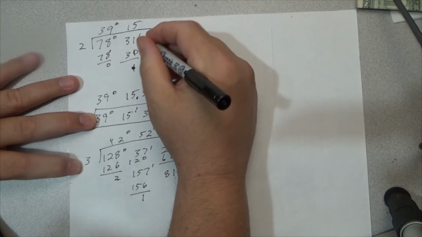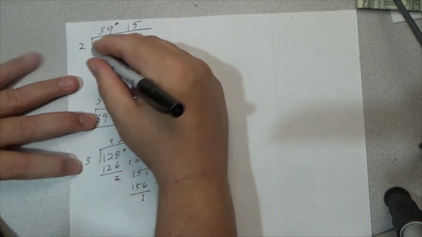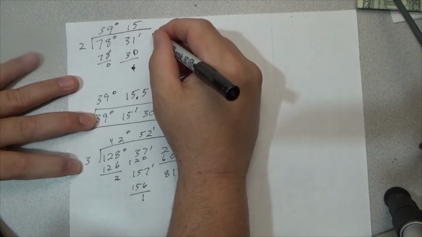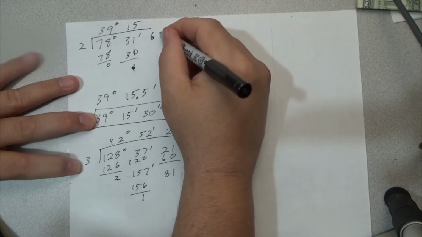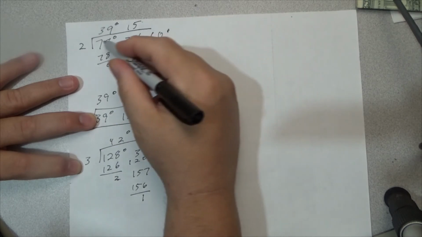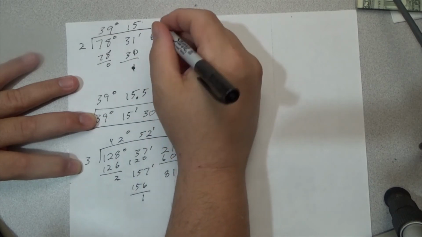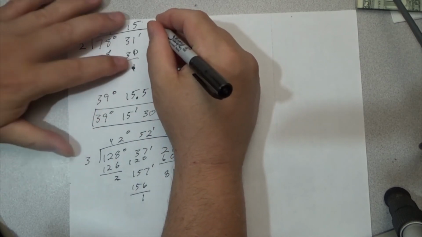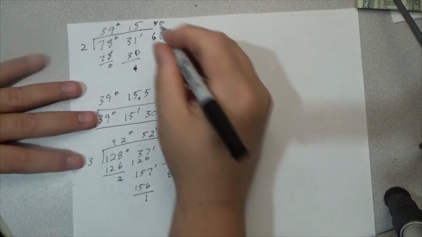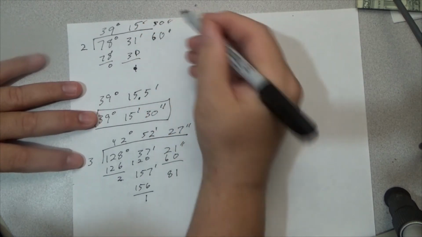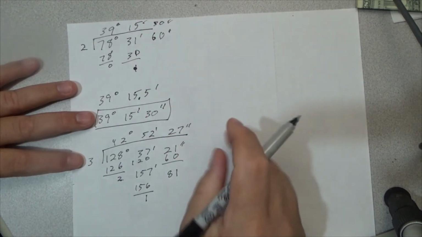Plus it just shows you another way to do things. I could have carried this 1 over here to be 60 seconds, and then 2 goes into 60 30 times. So it would have still been the same thing: that's minutes, that's seconds.